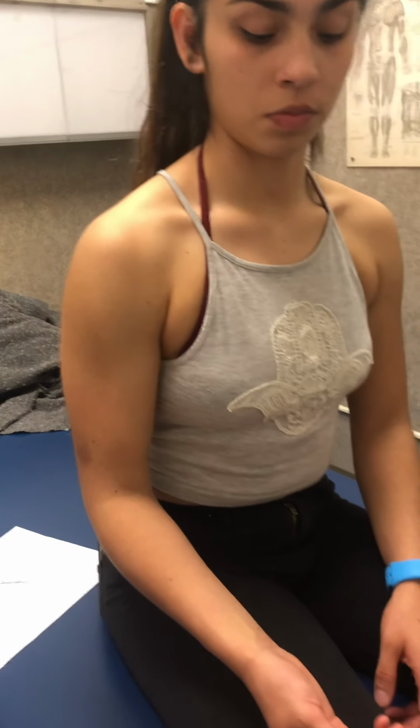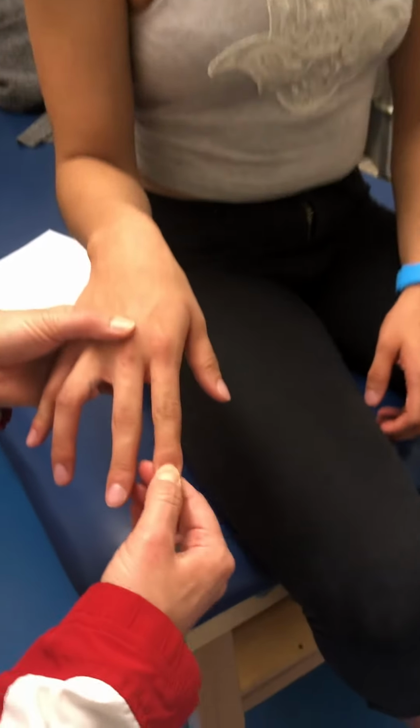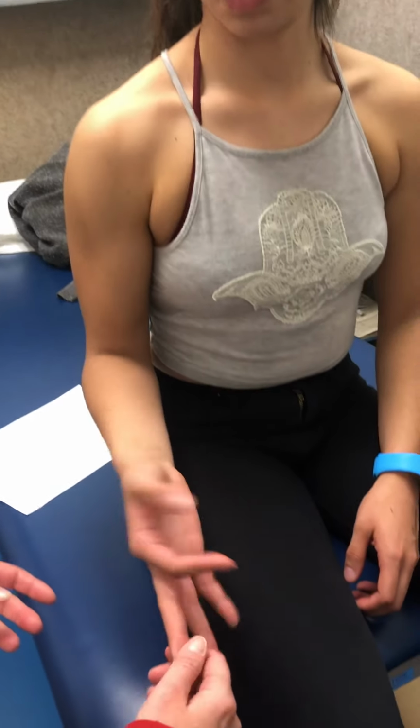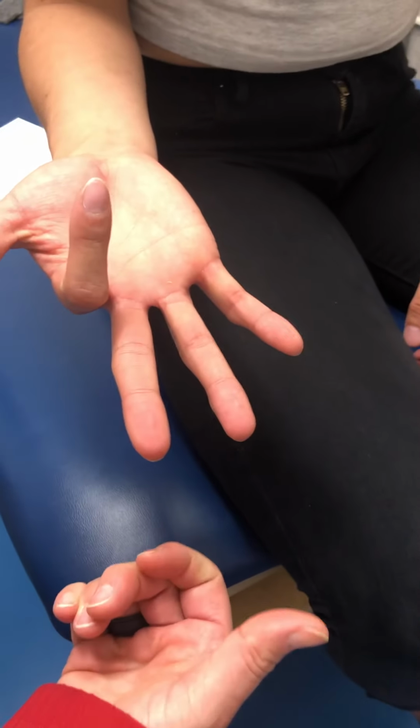Strong and regular. Capillary refill test, press, let go. Color should return in less than 2 seconds. And if they have nail polish, you would use this side. Color should return in less than 2 seconds. And then you would compare bilaterally.